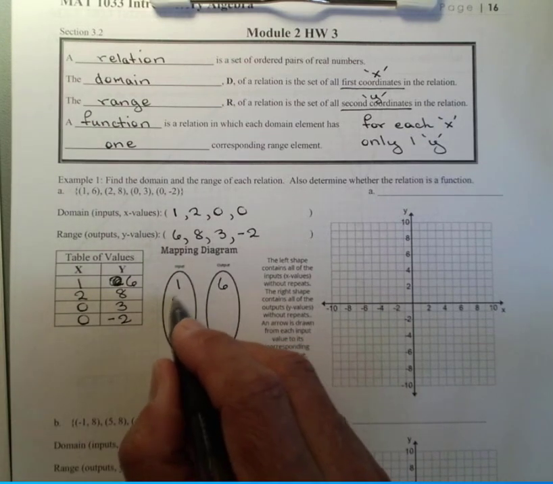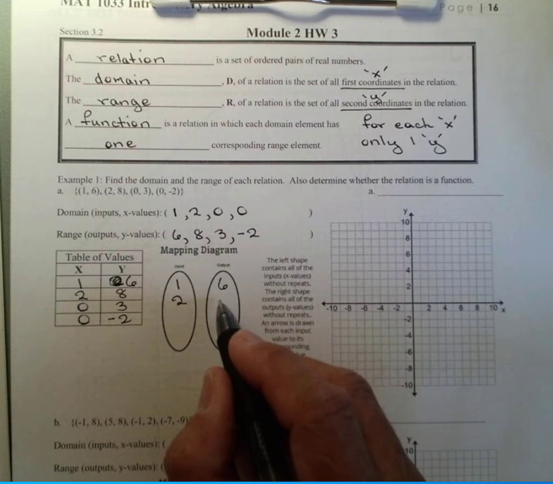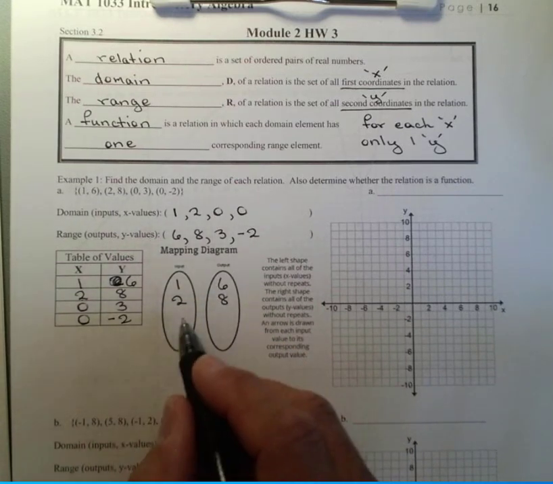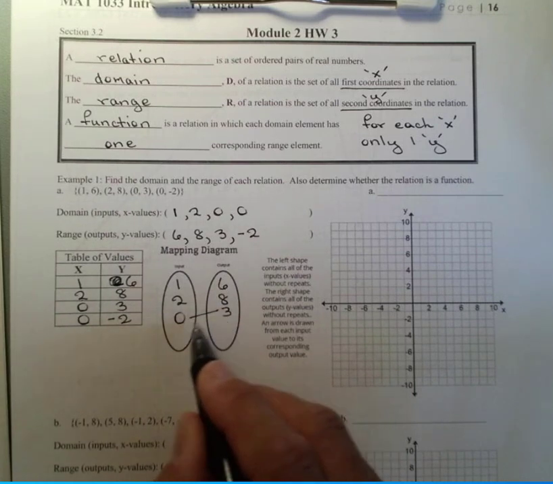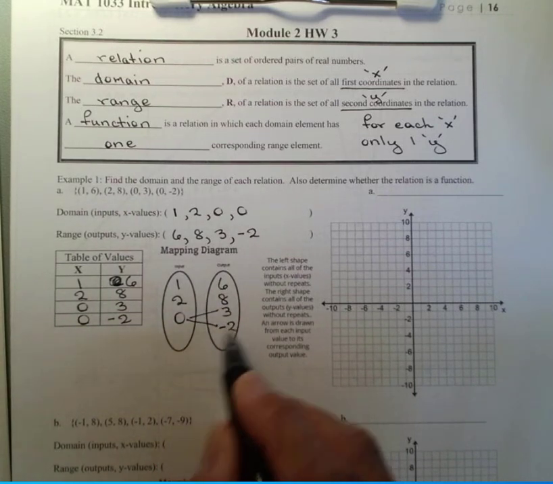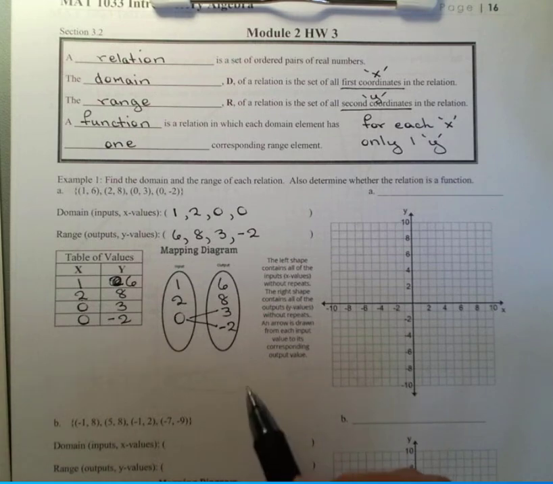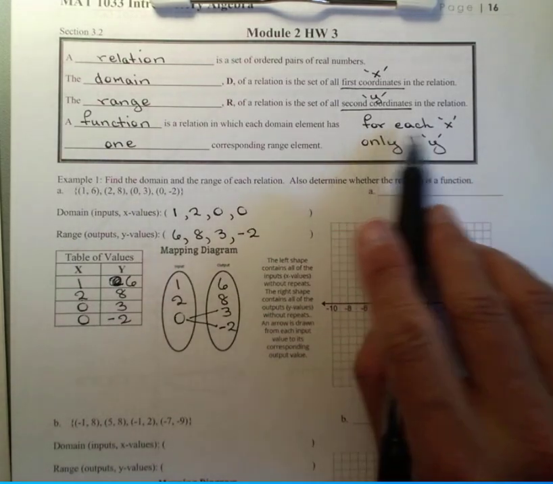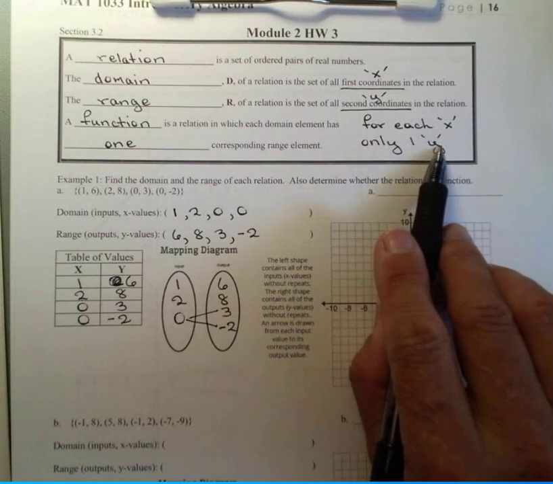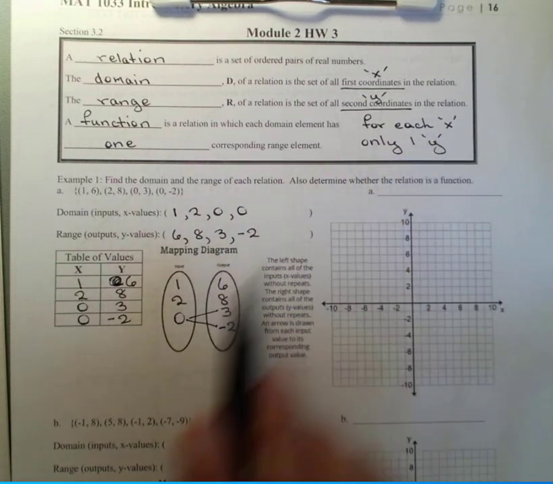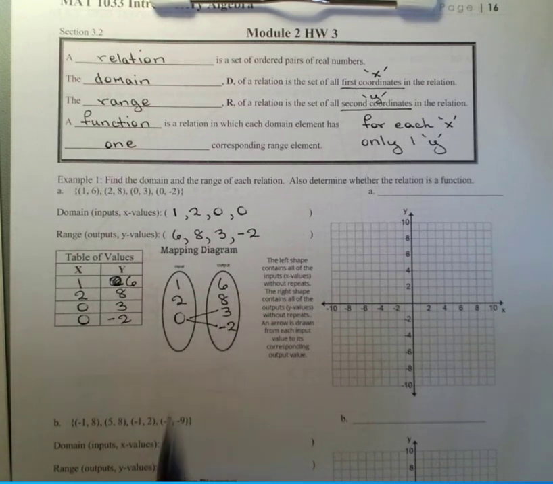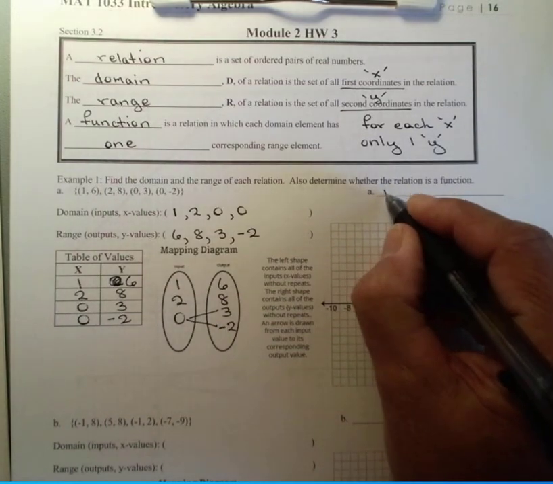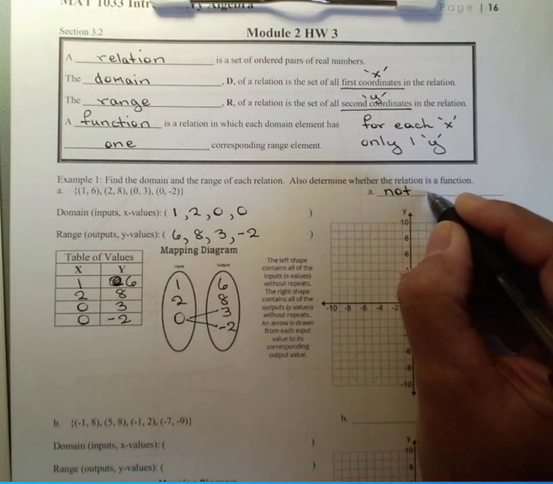Same thing happens, I have a 1-to-1 relationship when I input a 2 and output an 8, but when I input a 0 for x, I might get a 3, or I might get a negative 2. And that means I do not have a function. Remember, for each x value, I can only have one unique y value. And for an input of 0 for x, I get a possibility of 2 different ones. So the question is, is it a function? It is not a function.